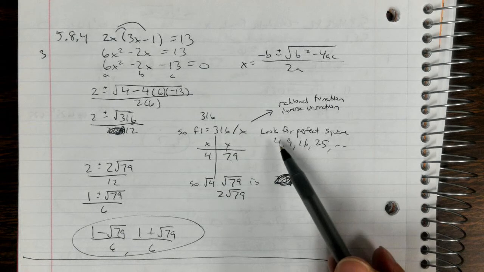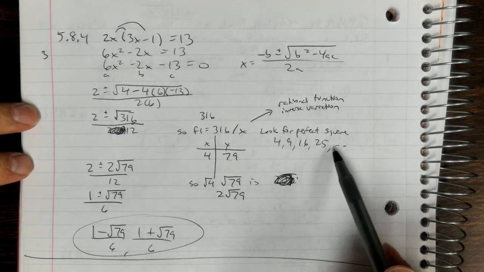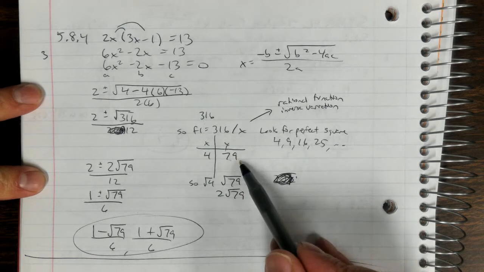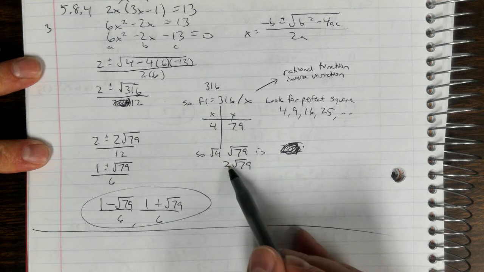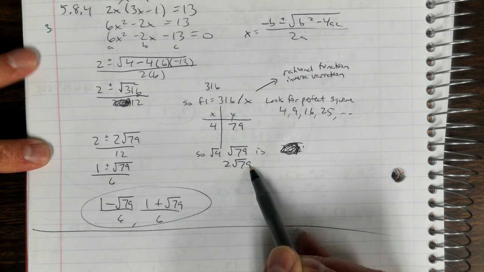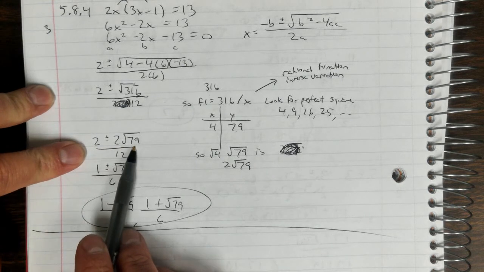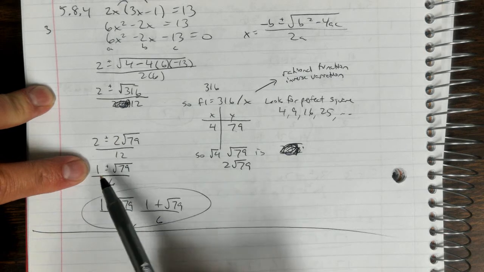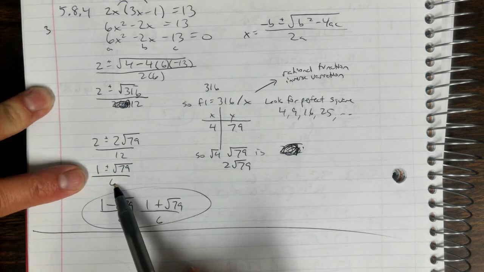So you want to look for 4, 9, 16, 25, etc. In this case, the only one we can do is 4 with 79. What that means is it would be square root of 4 times square root of 79, which is 2 square root of 79. So we have 2 plus or minus 2 square root of 79 all over 12. Divide these out, and so you get 1 plus or minus square root of 79 over 6.